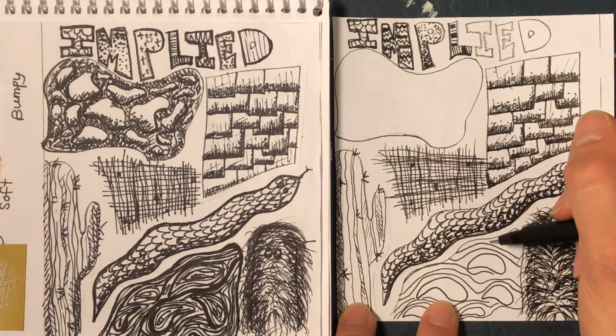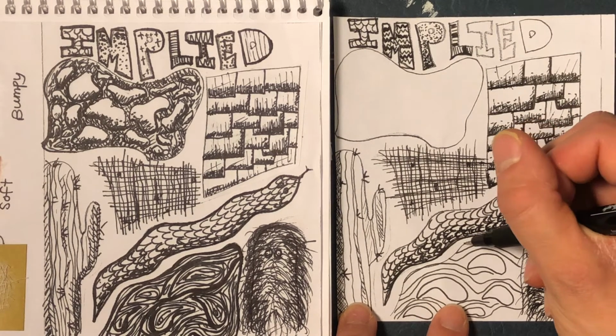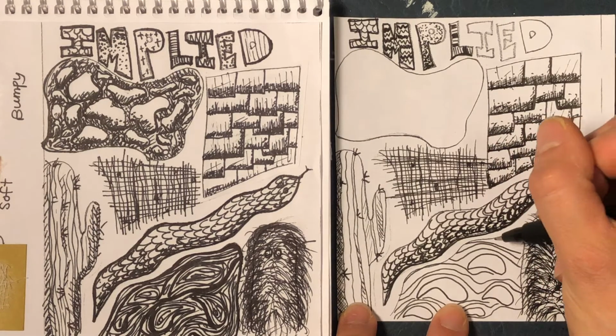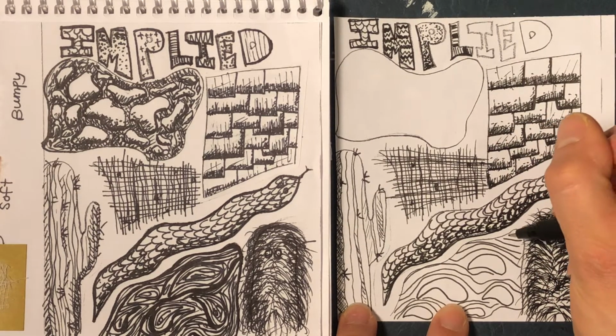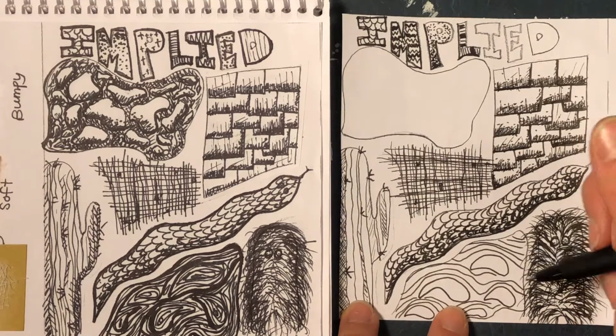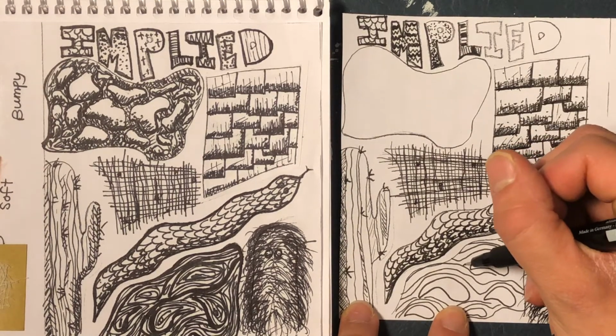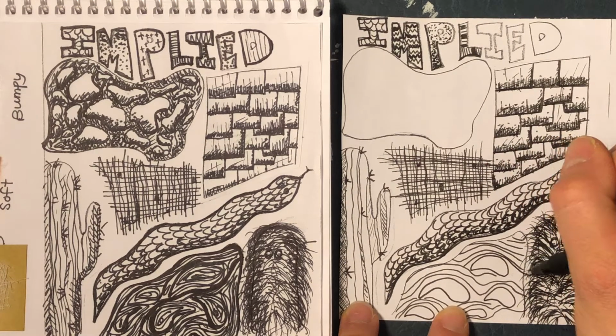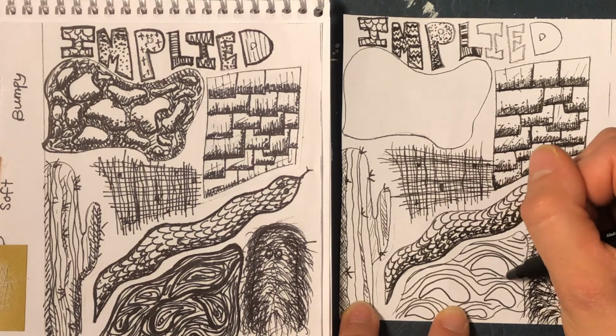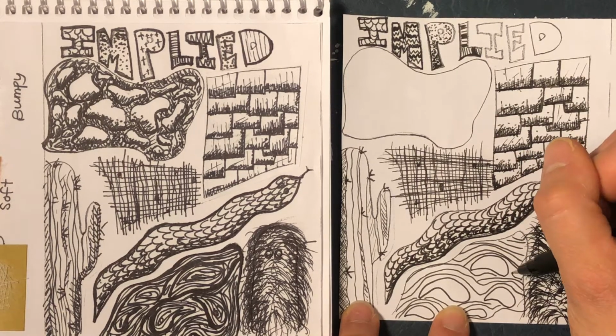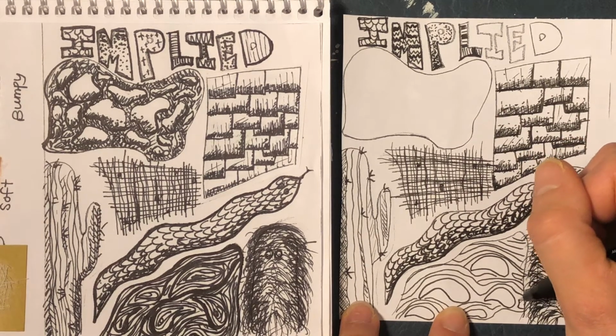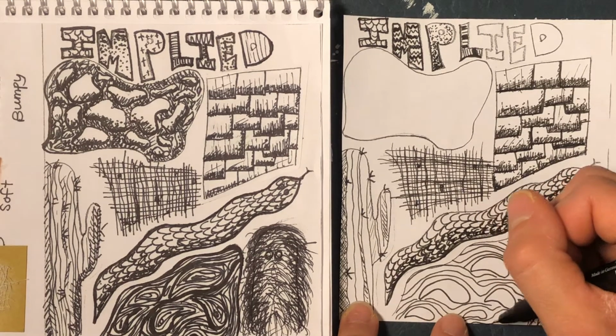You can always go in and add lines, but you can't take them away, which is the hard thing about pen and ink. I'm going to go in here and add some more lines. This is a really tricky one.